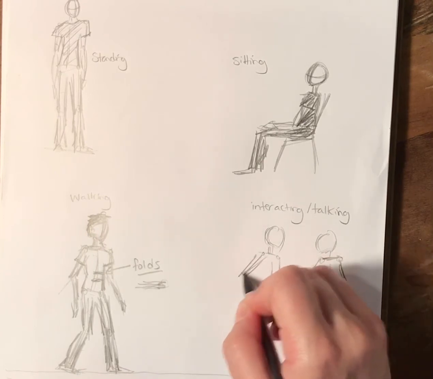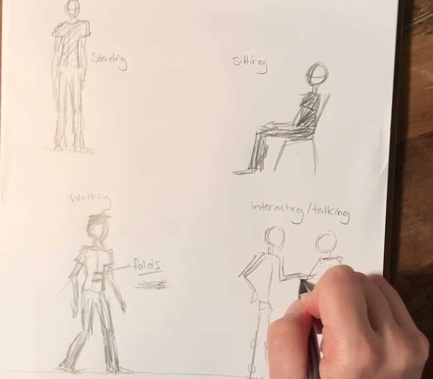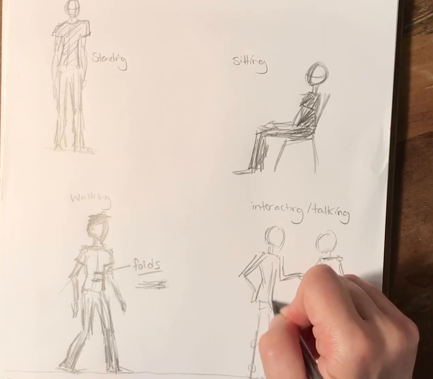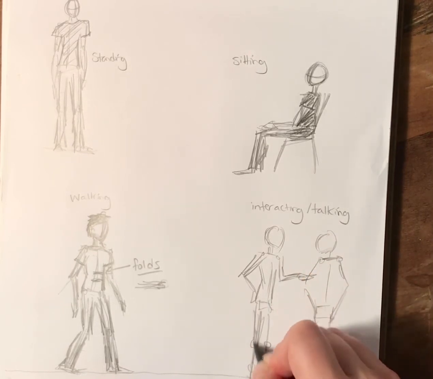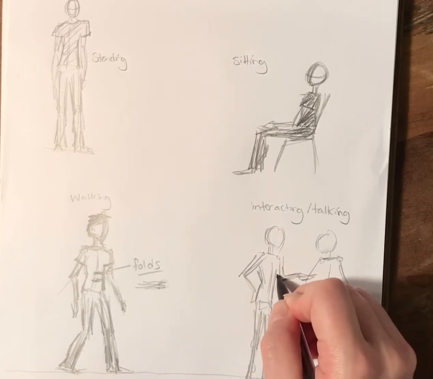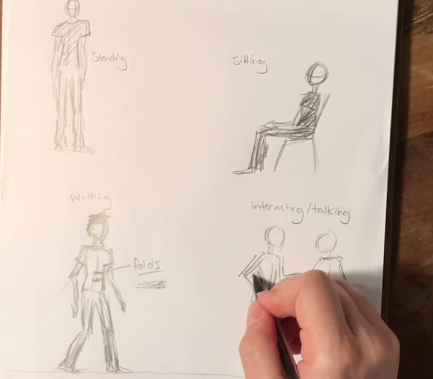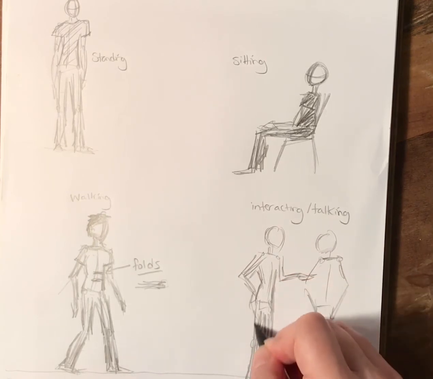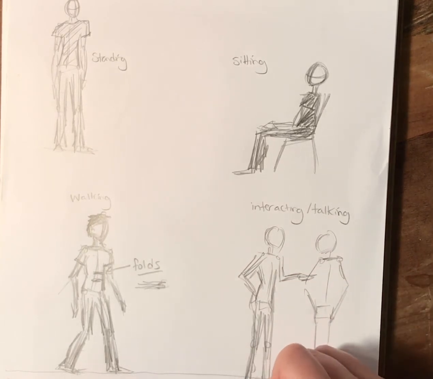And this is going to be a man. I like to make my people skinnier. You can always add more muscle or bulk to your person later. Start skinny.